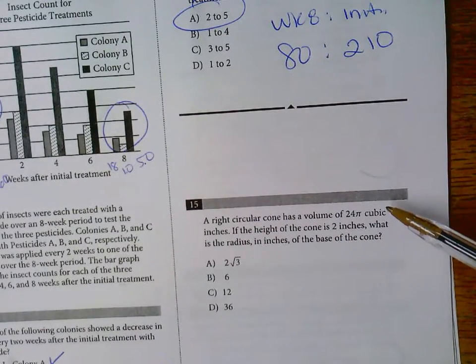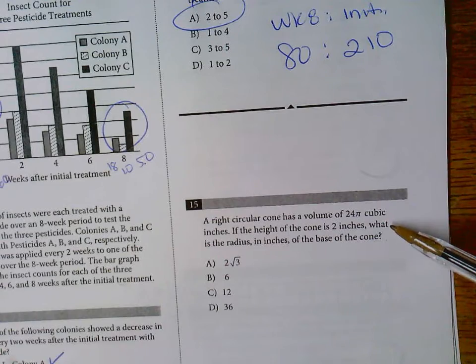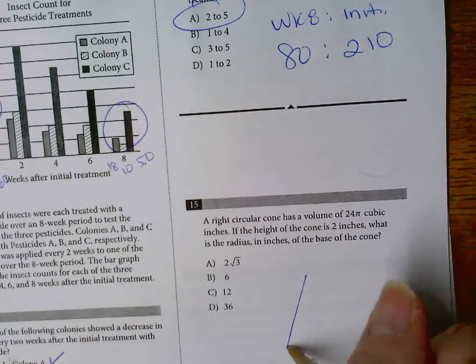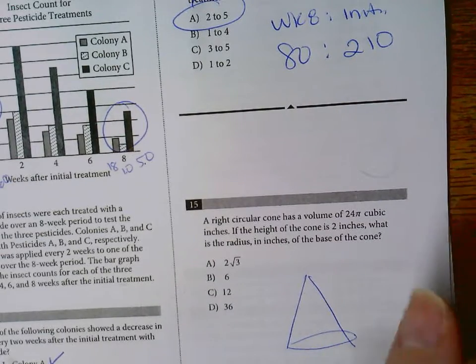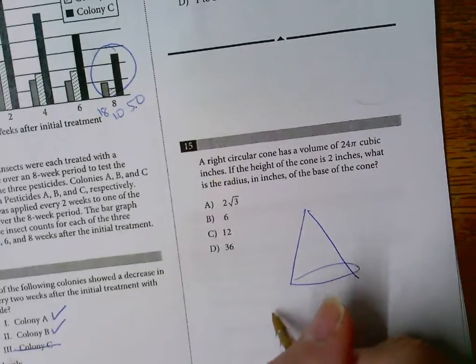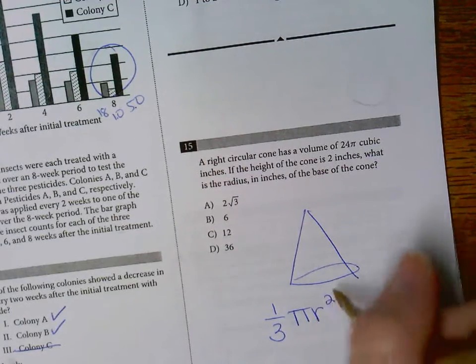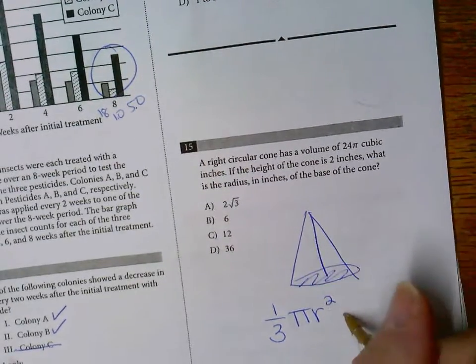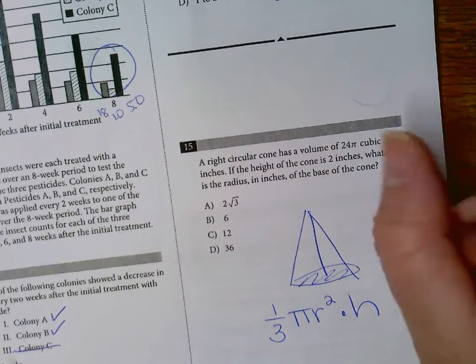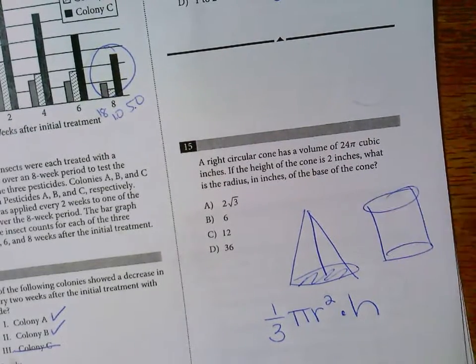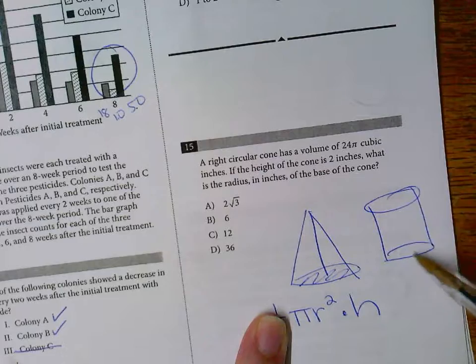All right, number 15, a right circular cone has a volume of 24 pi cubic inches. The height of the cone is 2 inches, so what is the radius of the base? So a right circular cone is just like a pyramid, 1/3, and then pi r squared is the area of the base times the height. Because if this was a cylinder, it would be just pi r squared times the height.